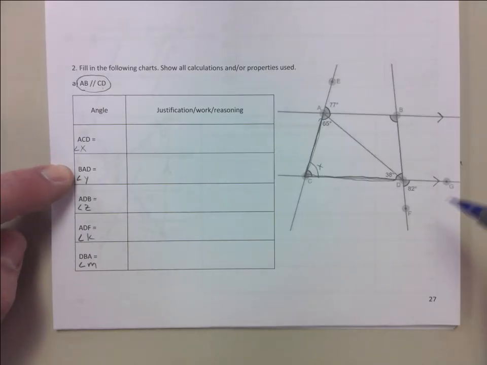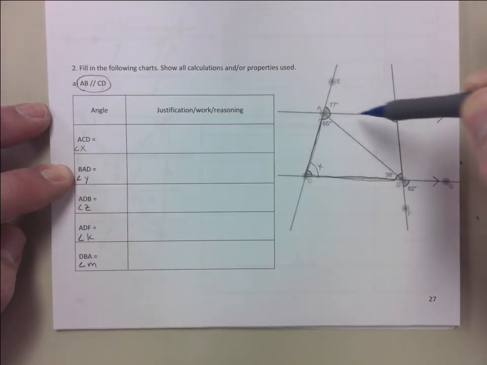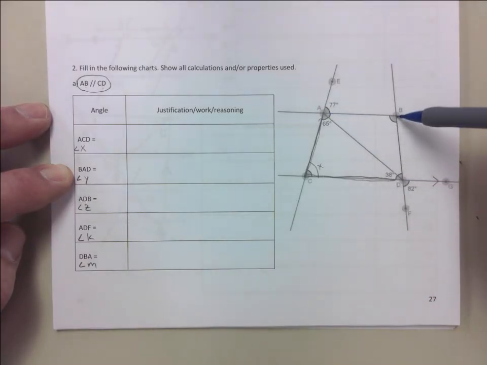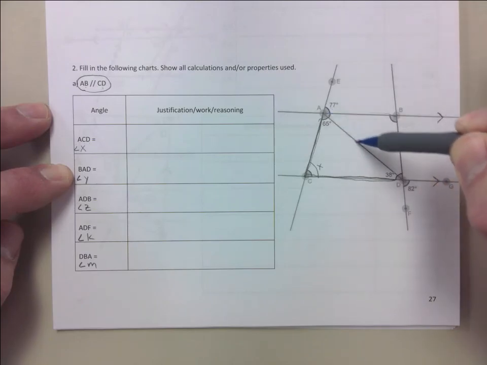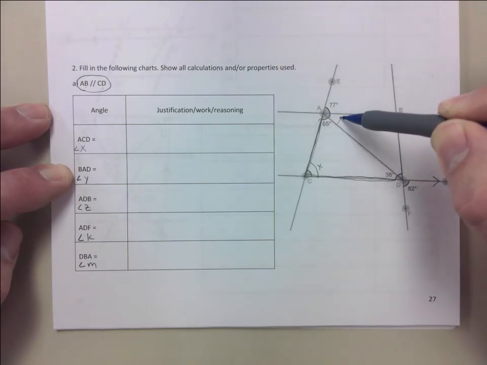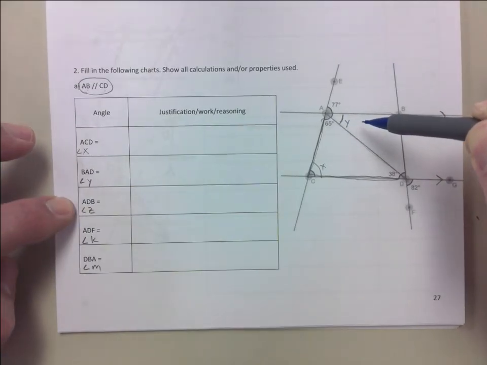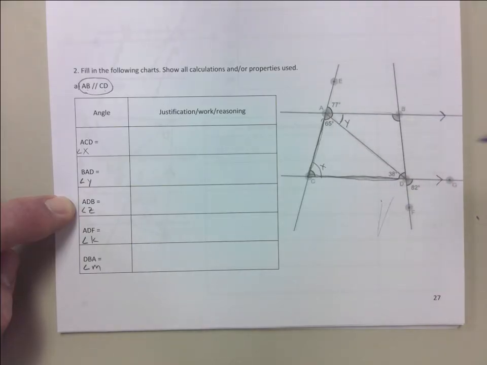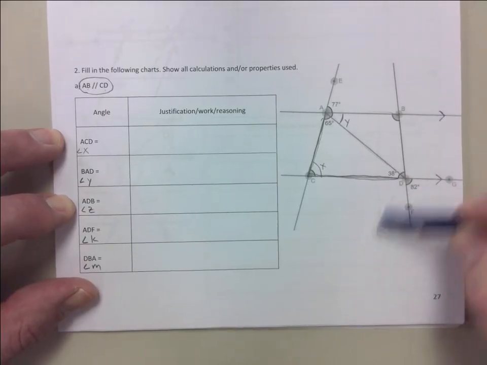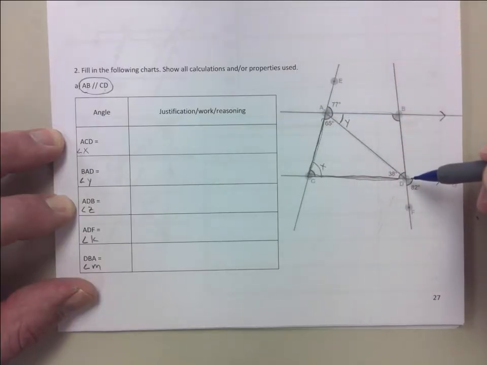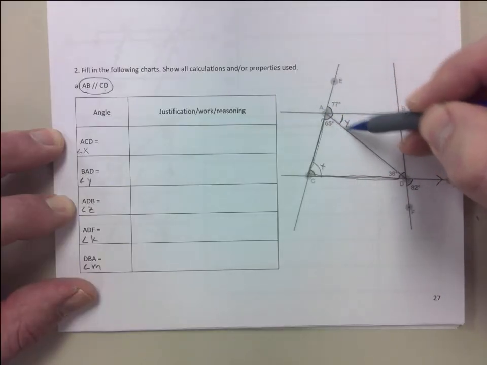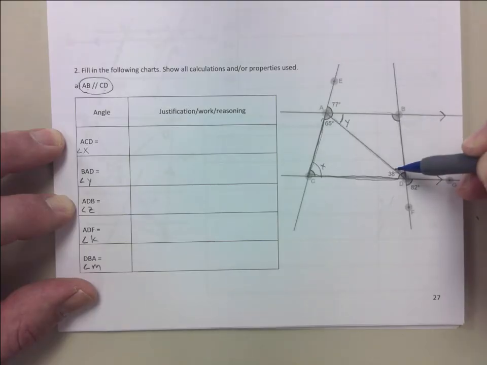Let's go find BAD, angle BAD. So you go from B to A to D. You're connecting this right there, so that's what gets a Y. ADB, oops, sorry. ADB. From A to D and then D to B, this one right here, that gets Z in my diagram.